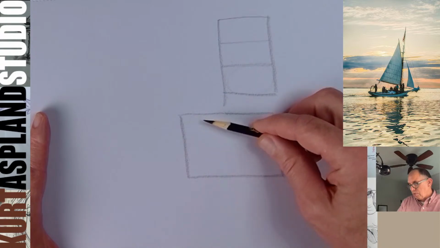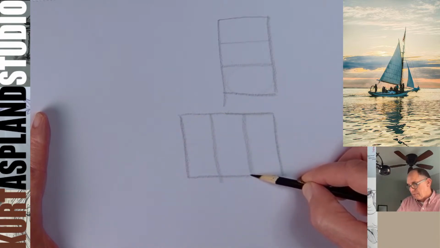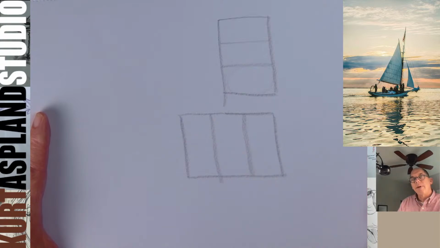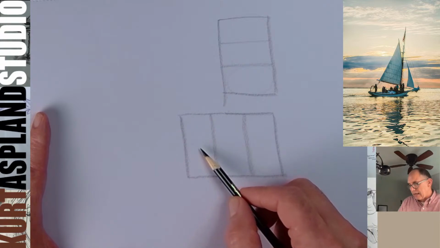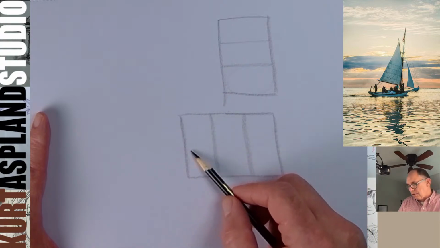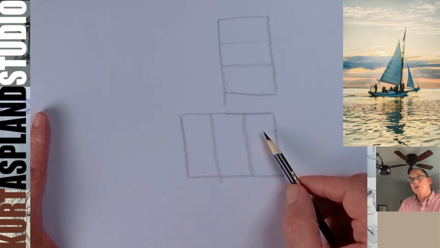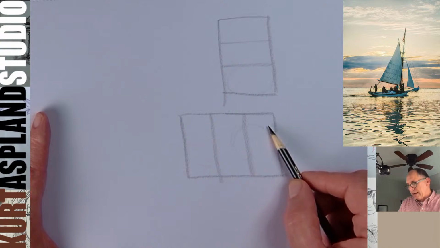Same thing goes for something that's vertical. You divide it by thirds, and if you have a lot of the action, or what you're trying to draw the viewer to, you could do it in these two sections. You could do it in these two sections, and that would be very dramatic.